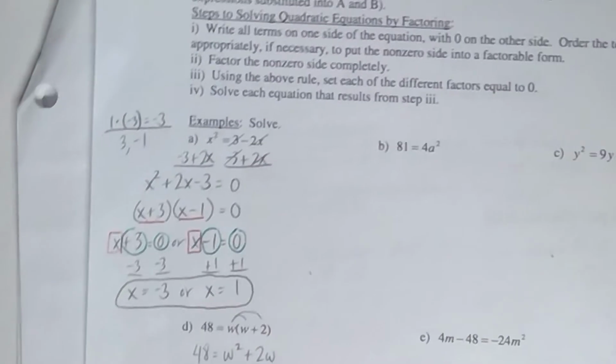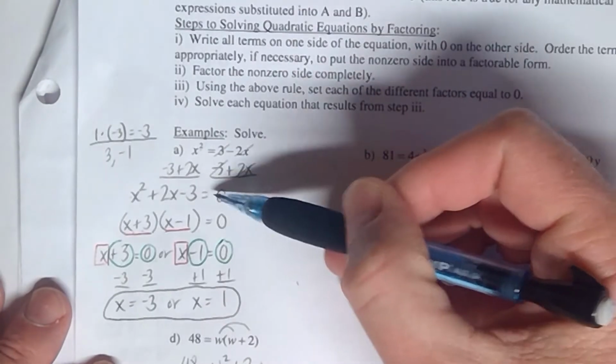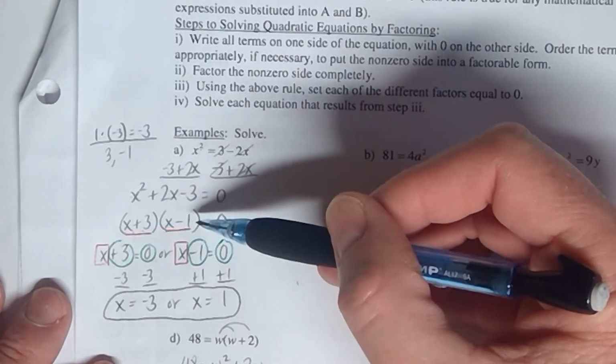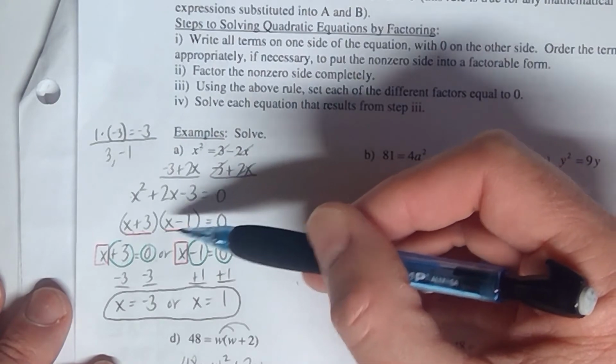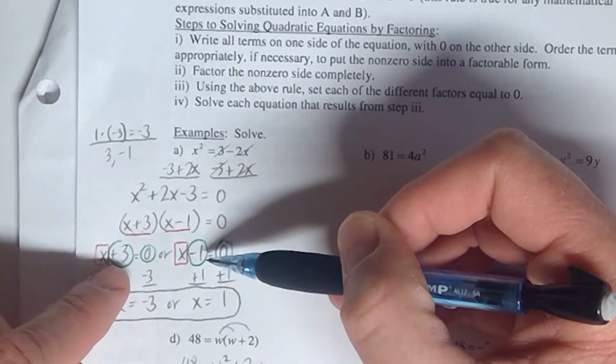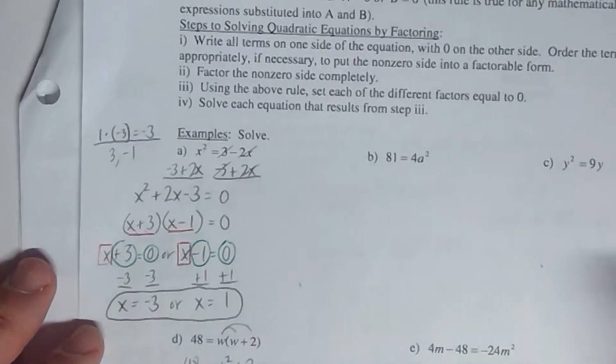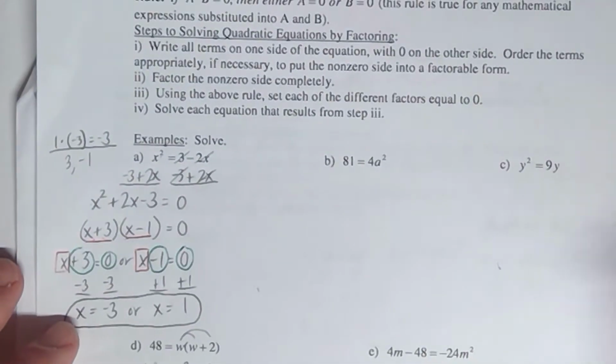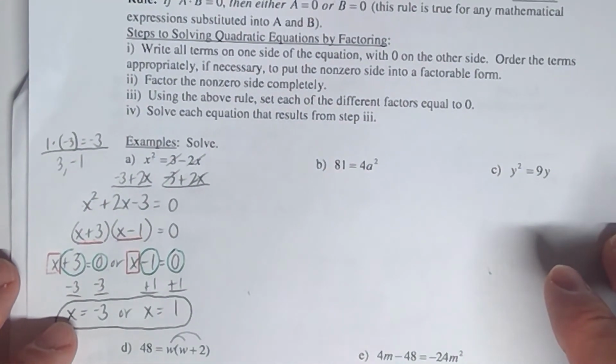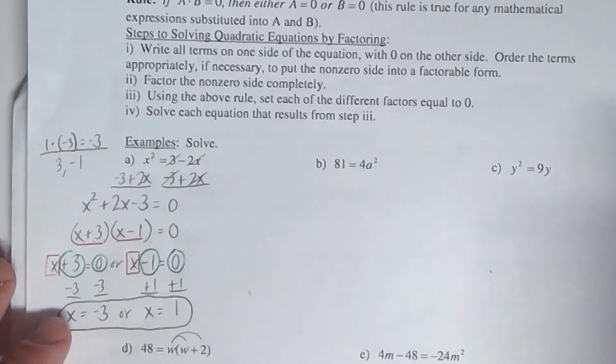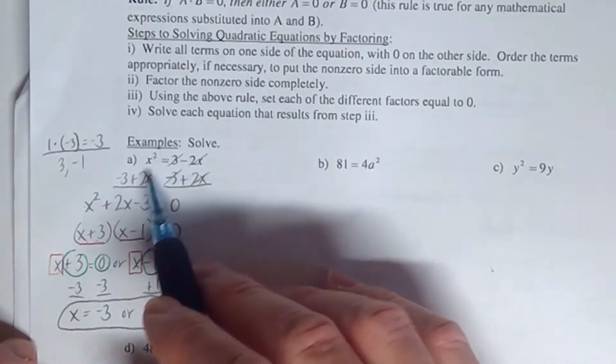Okay, so let's review here. You get all the terms on one side. You factor the non-zero side. You set each one of the factors equal to 0, and then you solve those brand new equations that you just created.